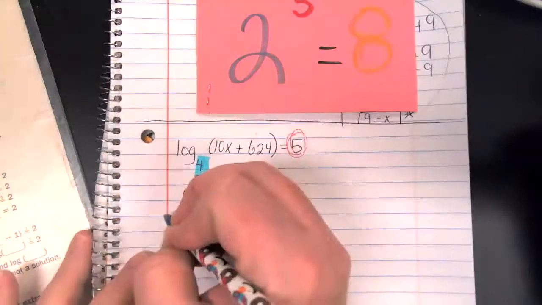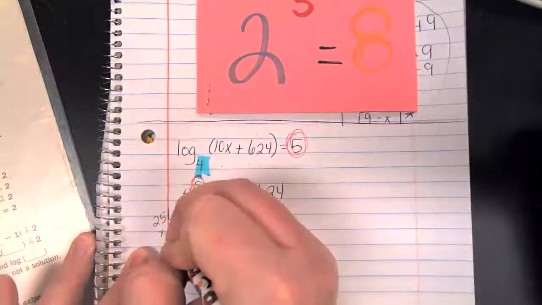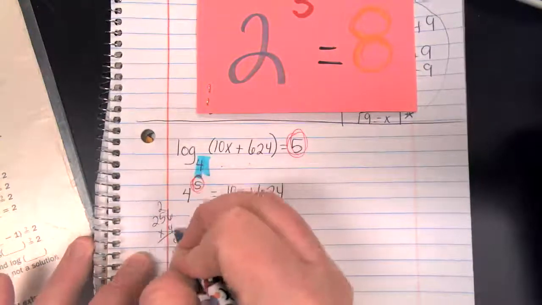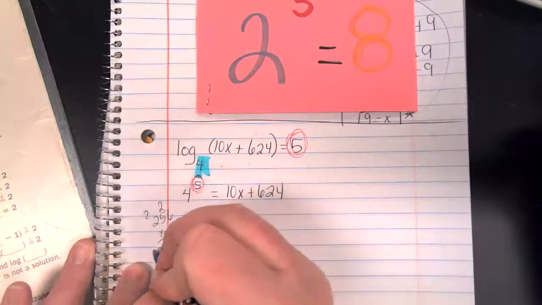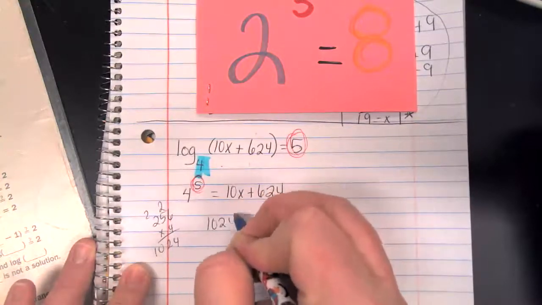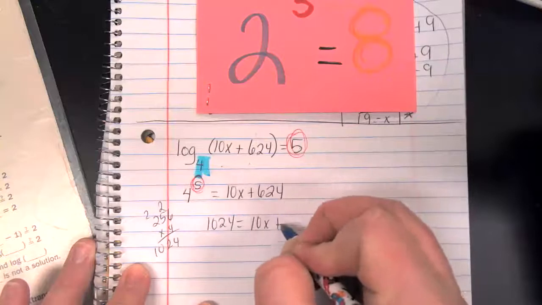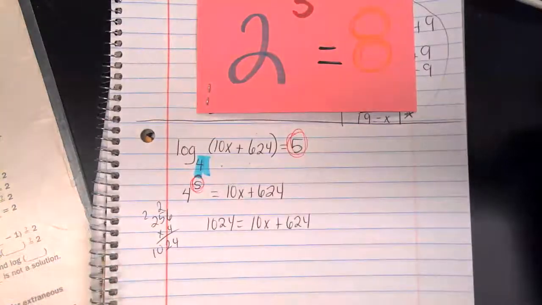Well, let's see. It'd be 256 times 4, carry the 2, would be 22, carry the 2, would be 10, 24, so 1024 equals 10x plus 624.